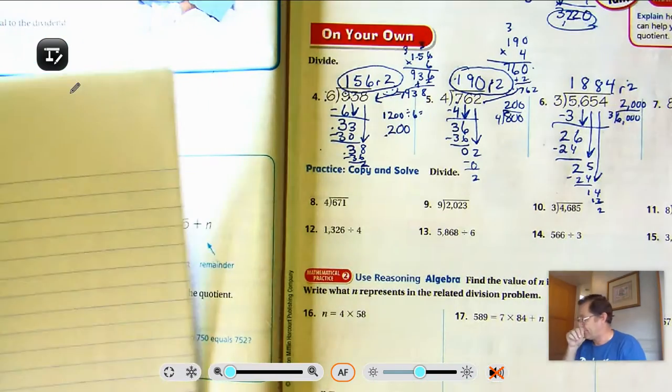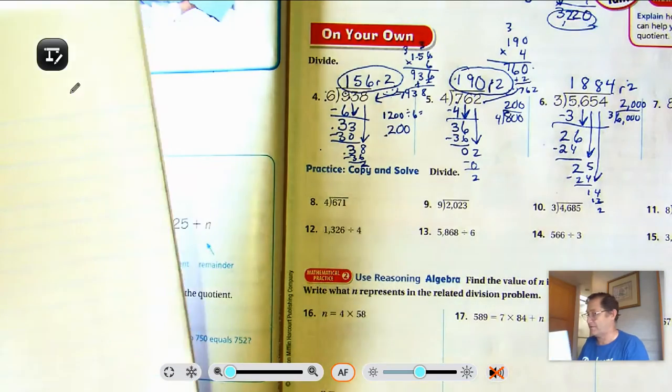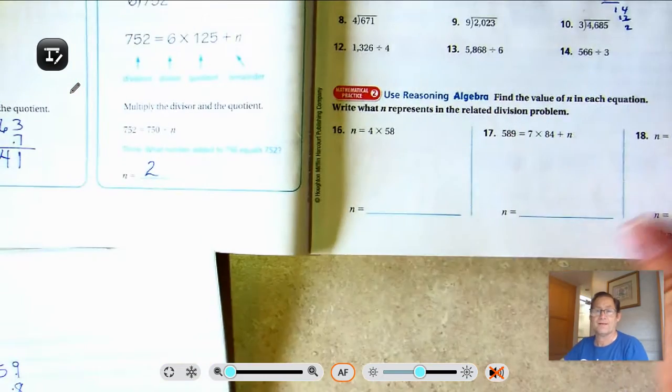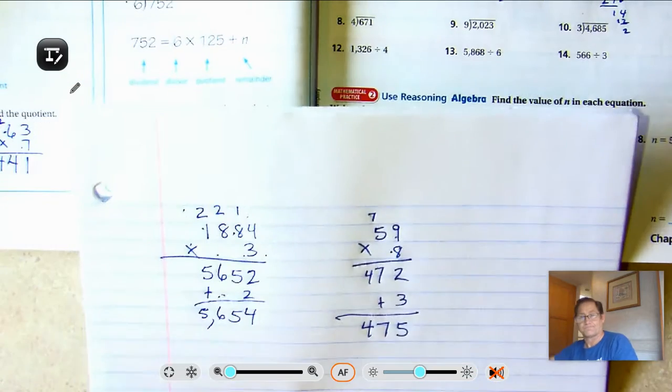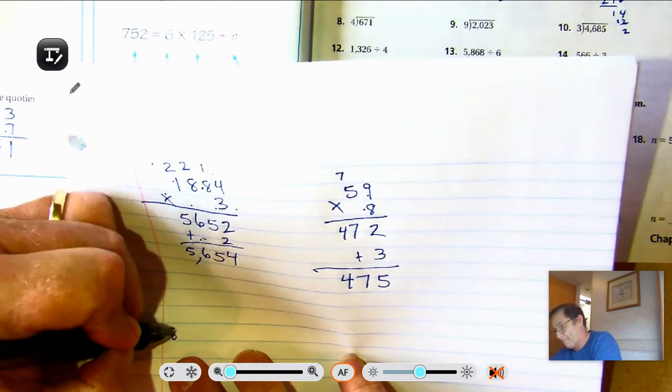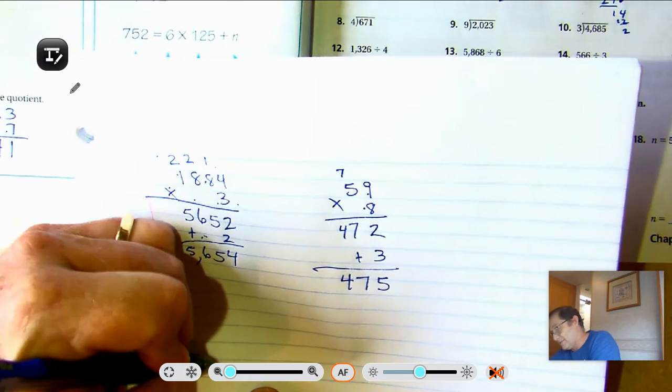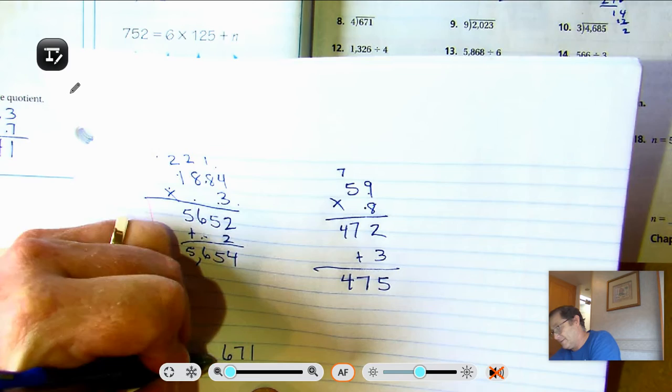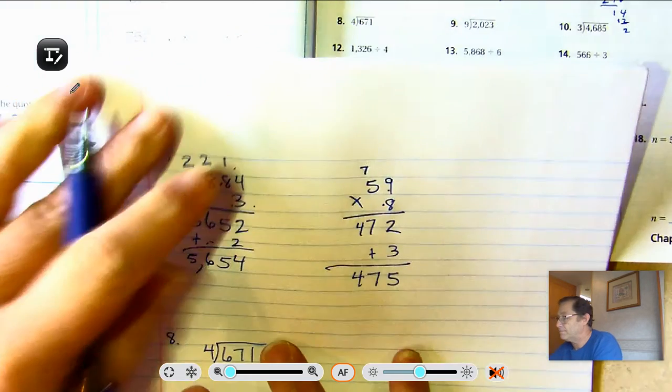All right, now 8 through 15, we're going to have to solve on another piece of paper because there's clearly not enough room to solve this. So copy and solve, divide. Number 8. 671 divided by 4.